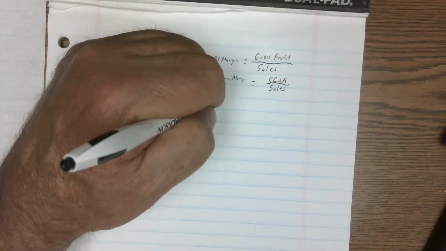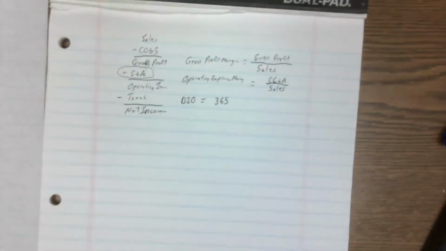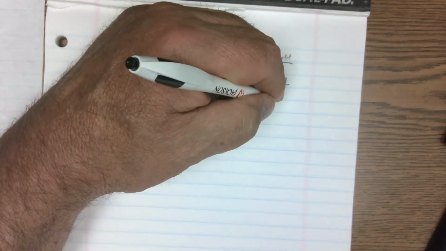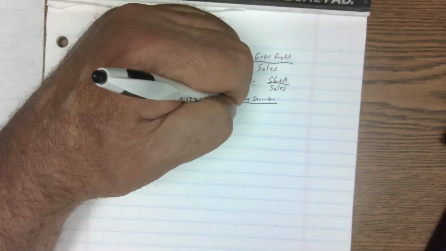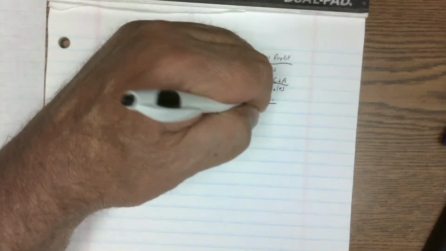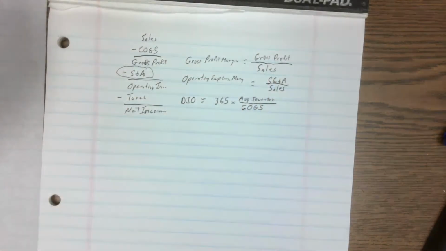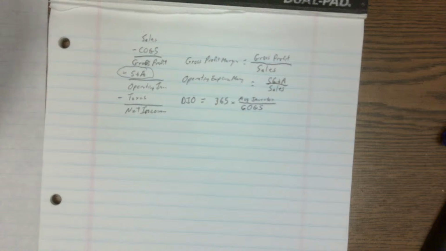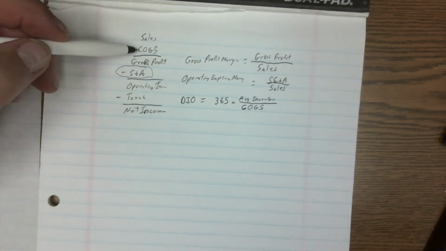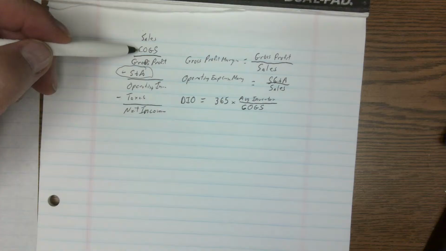And so that is just 365 to represent the days inventory outstanding. So we're going to go to average inventory divided by, this is times, divided by cost of goods sold. Let's see, cost of goods sold. All right. The cost of goods sold we get off the income statement.